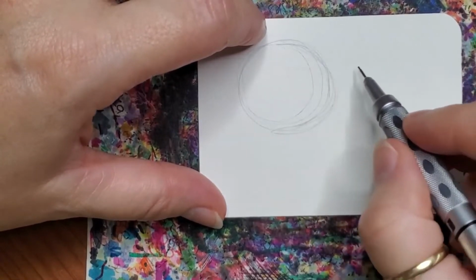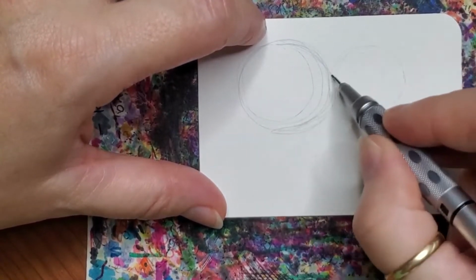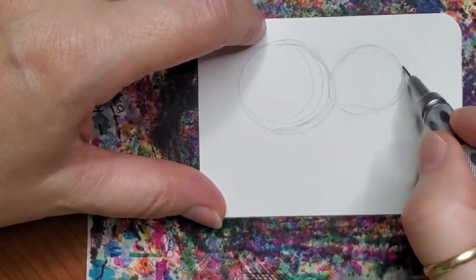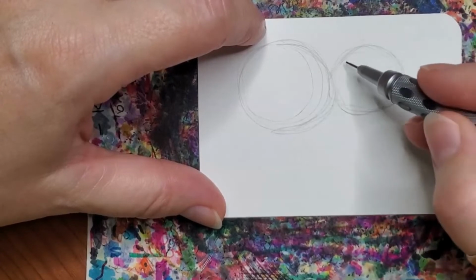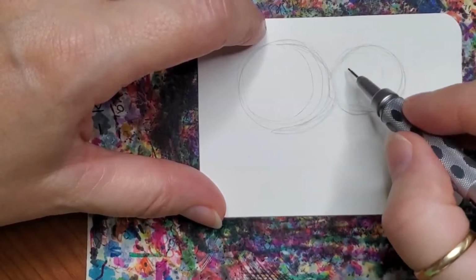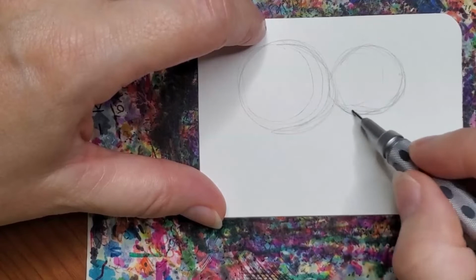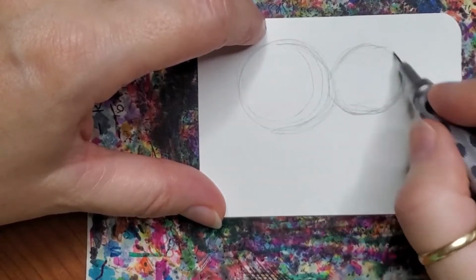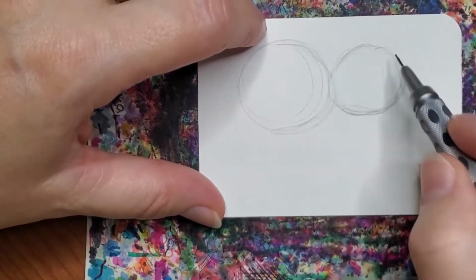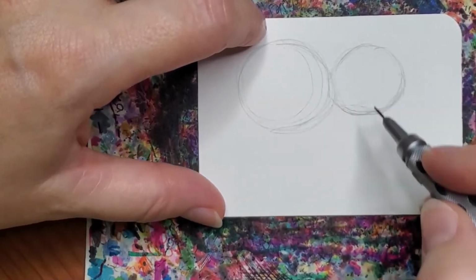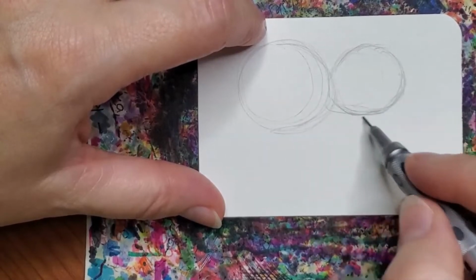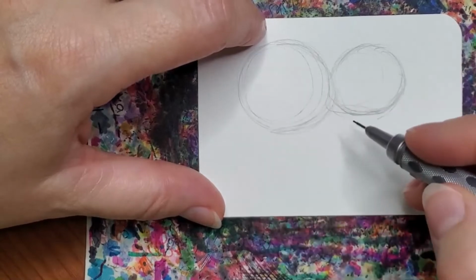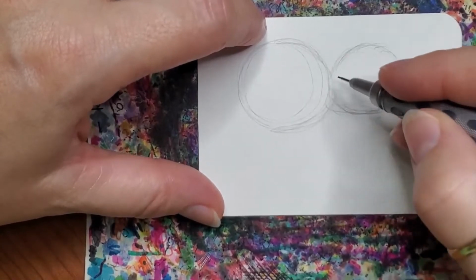And I also want to make this heart uneven. I don't want it to be symmetrical. I want this side of my heart to be slightly smaller, and I want it to be lower than this side. You can make these circles even, or you can make them different sizes. It doesn't really matter. It just depends on how you want your finished drawing to look.